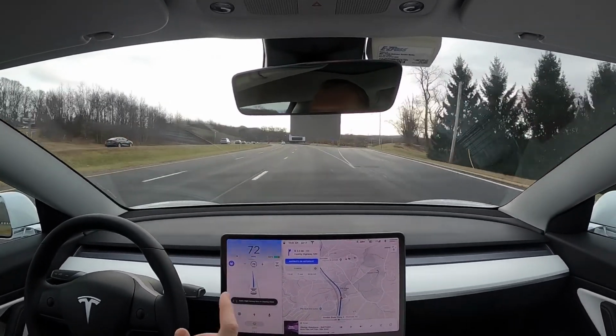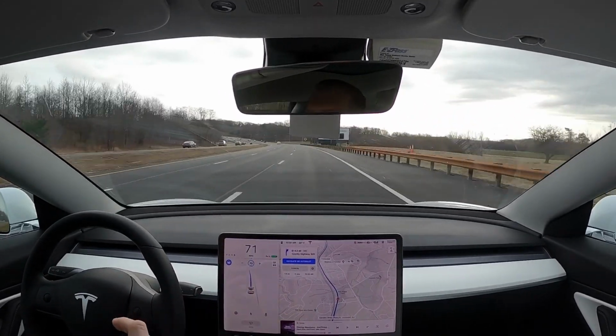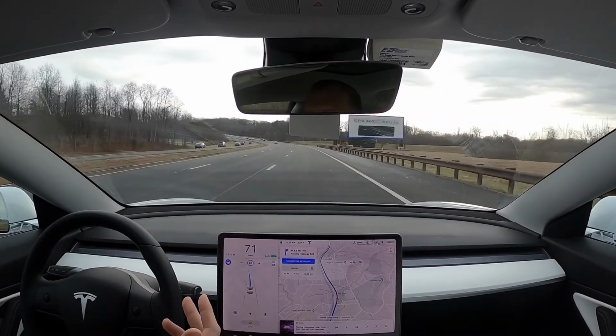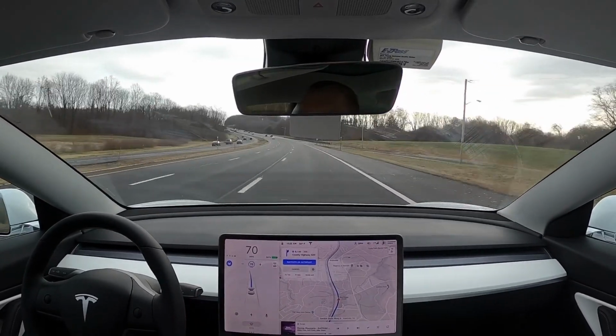See, that's odd. We were in a lane that was continuing on the highway. It did signal. I guess if someone was behind me, but that was a bit odd.